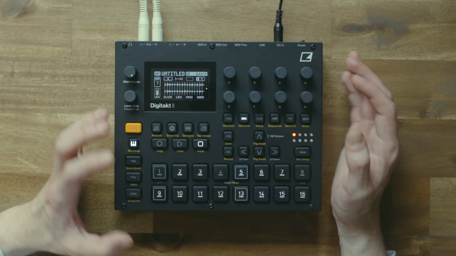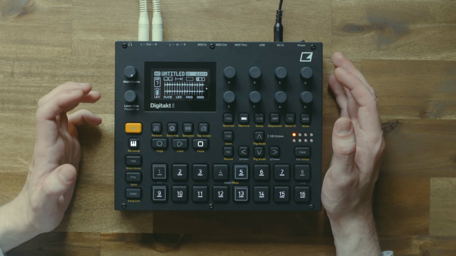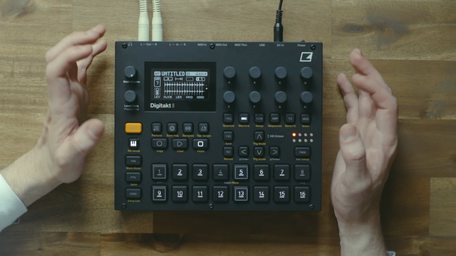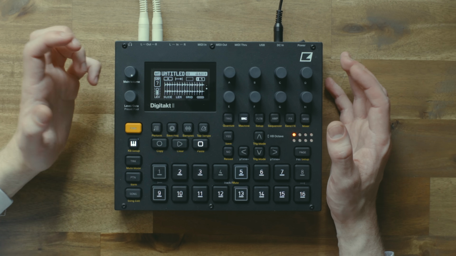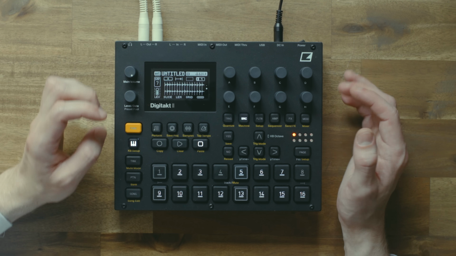And of course, this is a big upgrade compared to just being able to do one-shot sampling, but it's still much more limited than on the Octatrack, where you can much more precisely control the start and end point of these slices, and you have a better visualization and overall more detailed workflow, which is more specialized for this kind of stuff.